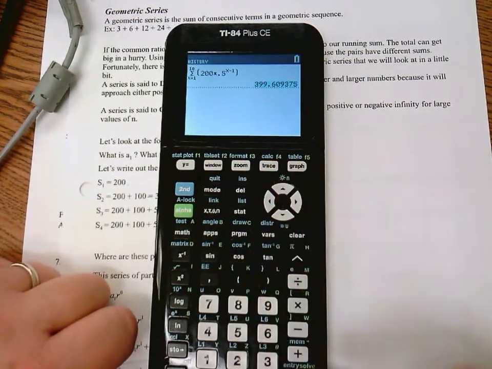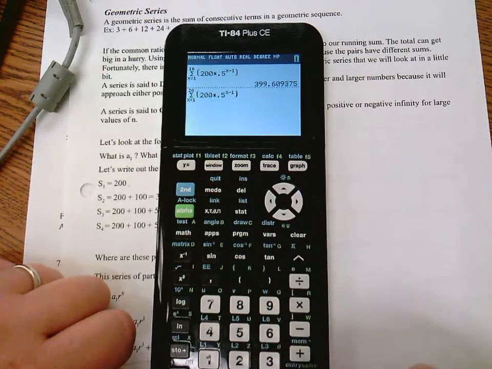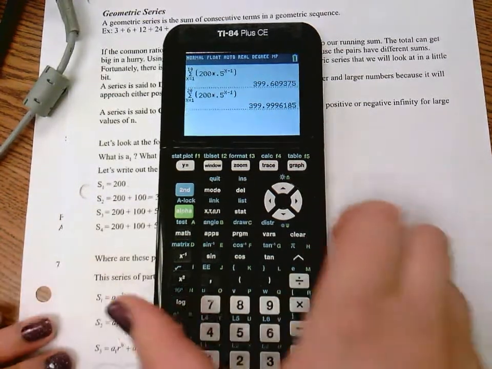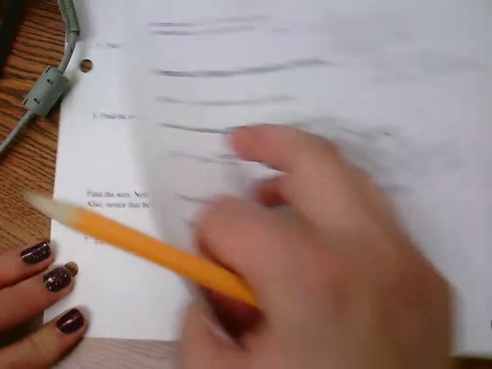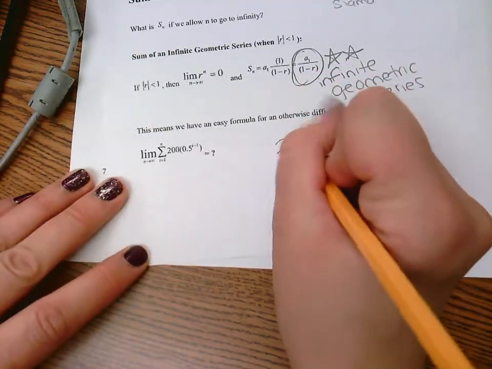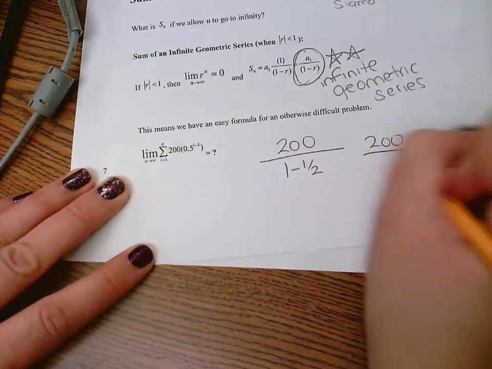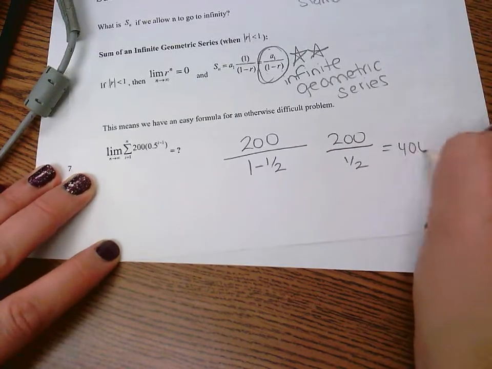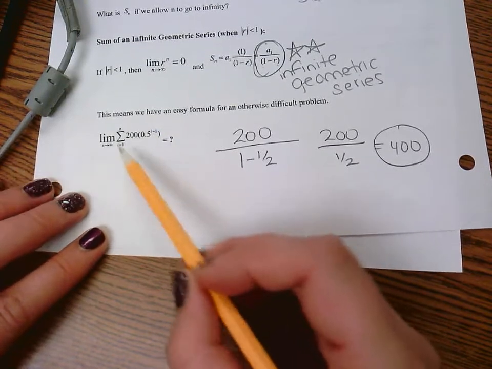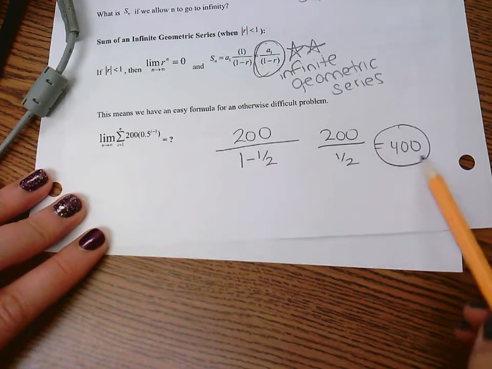399.6. Let me just change that number to, let's do the first 20 terms. 399.9996. You think it's approaching the number 400? Let's use that formula and find out. It says that I take my first term, which is 200, and I divide by 1 minus the ratio. Isn't 200 divided by 1/2 400? So actually, if I did an infinite number of terms of this sequence, I would approach 399.999999, which converges to 400.